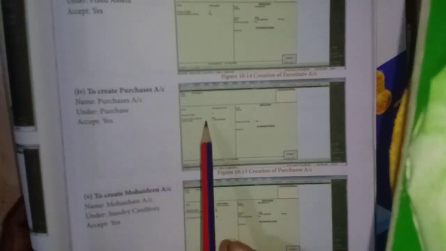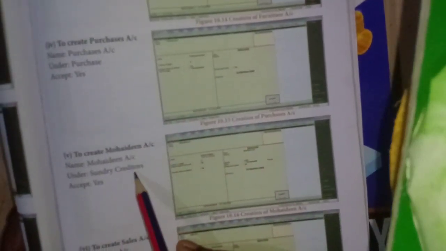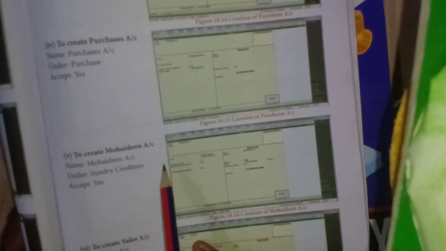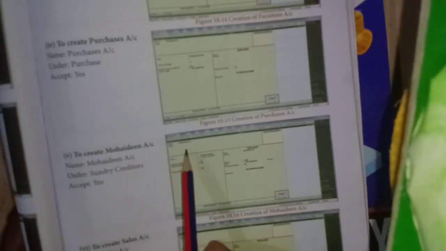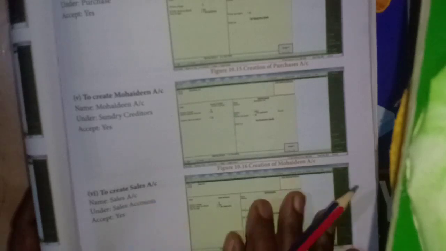So the purchases account goes under purchases. Then yes. Then Mohideen, from whom we are purchasing goods. He is a creditor. If we purchase from someone, they are the creditors. So Mohideen will come under sundry creditors account. Then yes. You should know which group each will come under. Then sales: the sales account only. Then yes.